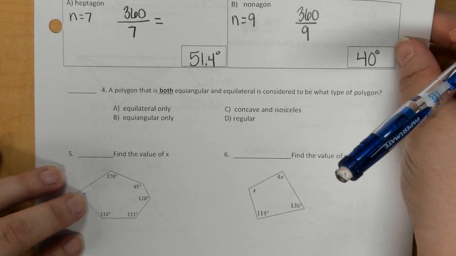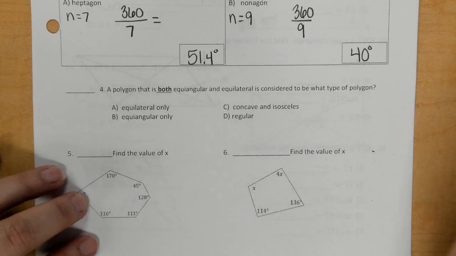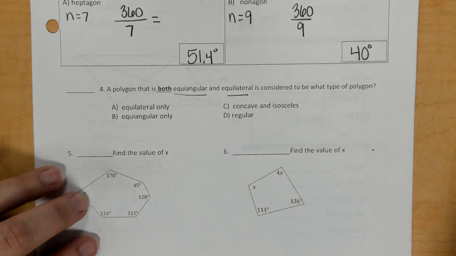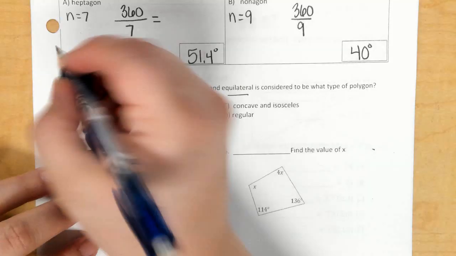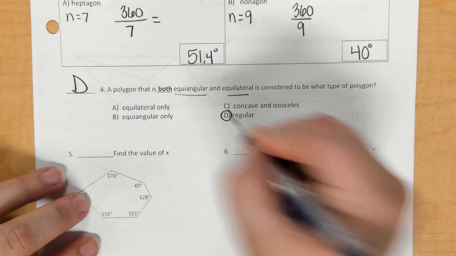Okay, and number 4, a polygon that is both equiangular and equilateral is considered to be what type of polygon? So this has to be D, regular.